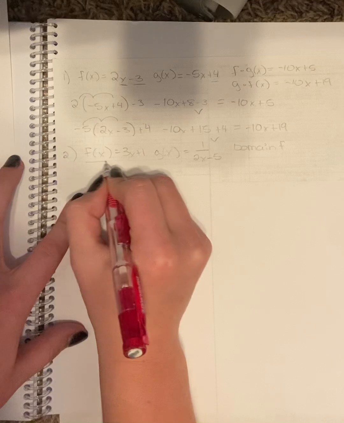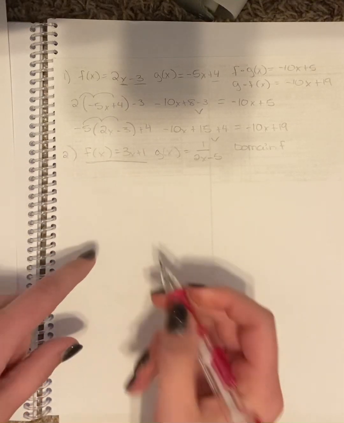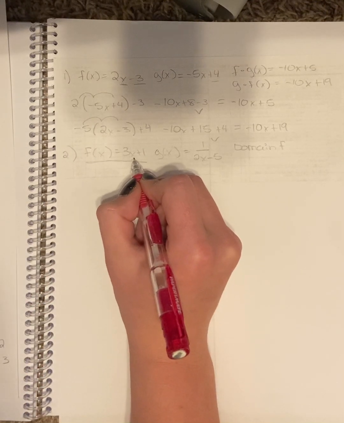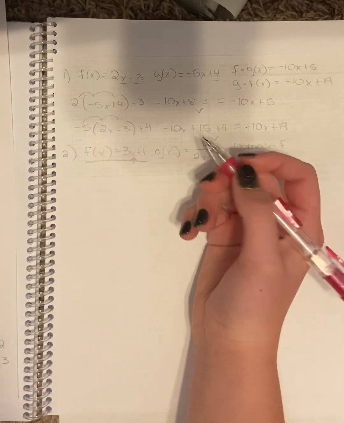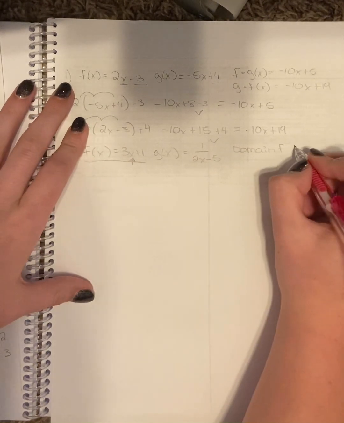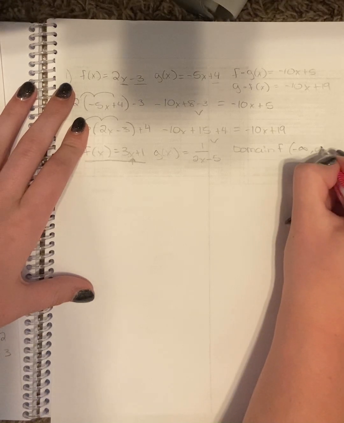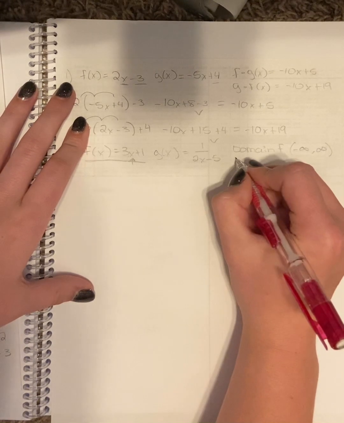So we're simply looking at the f function here. And is there any value that we could plug into x that would make this function undefined? The answer is no. You could put all real numbers in there. So our domain is going to be negative infinity to positive infinity.